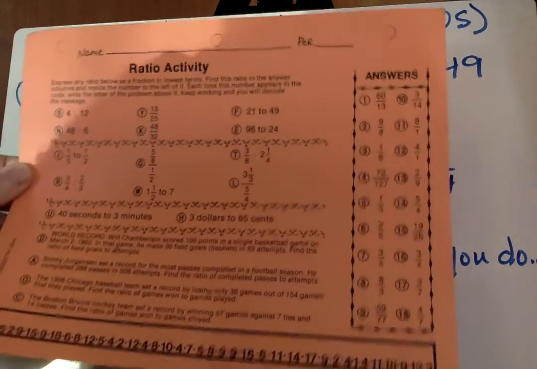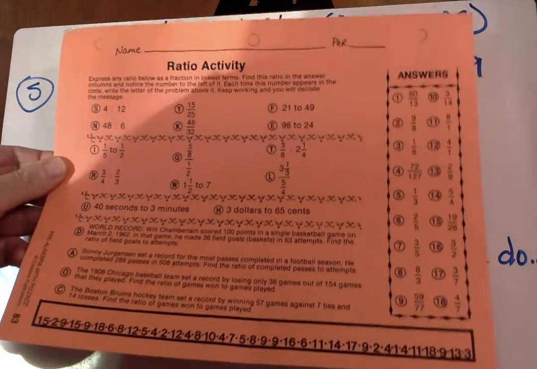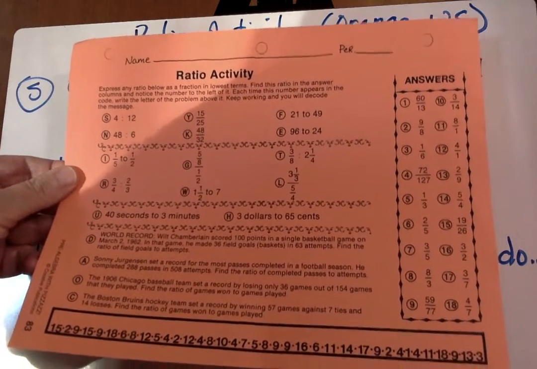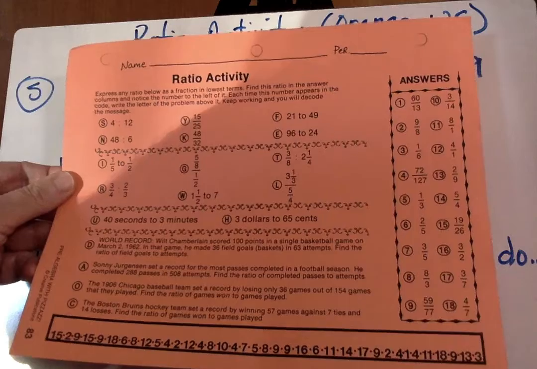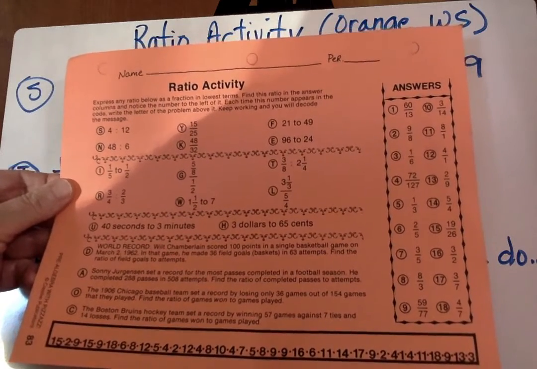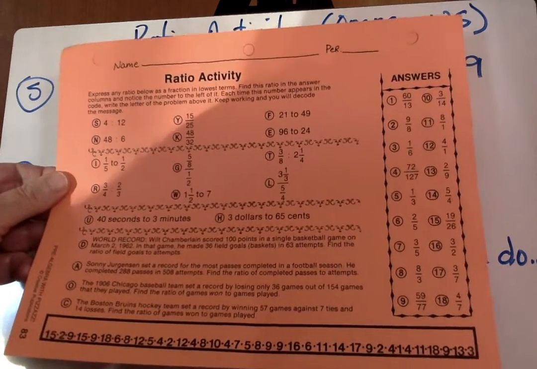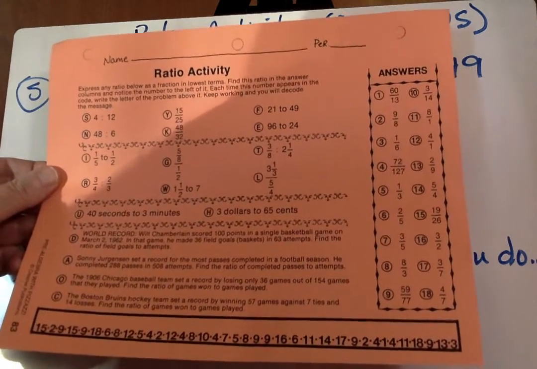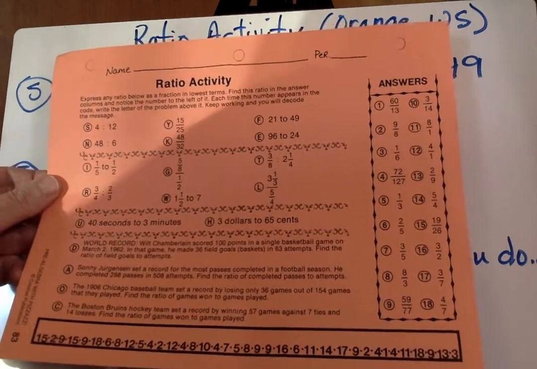That's this orange worksheet, and it says express any ratio below as a fraction in lowest terms. Find this ratio in the answer columns and notice the number to the left of it. Each time this number appears in the code, write the letter of the problem above it. Keep working and you will decode the message.